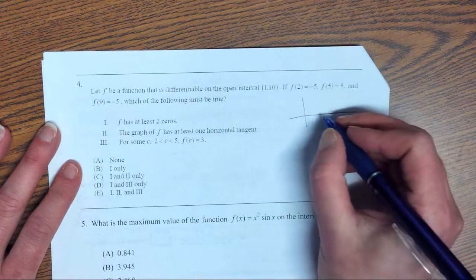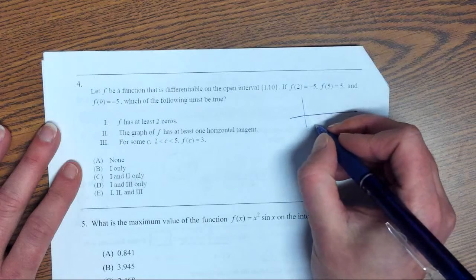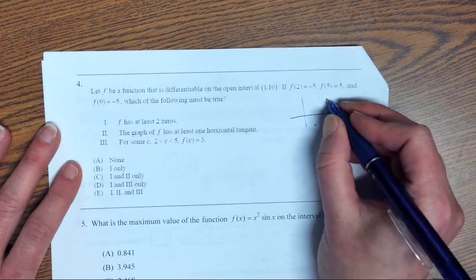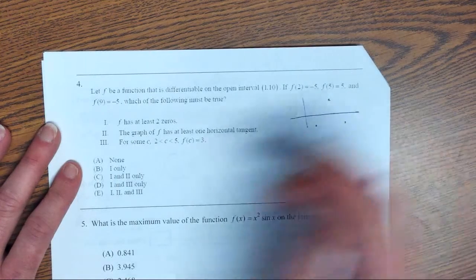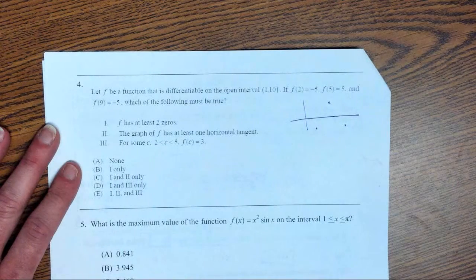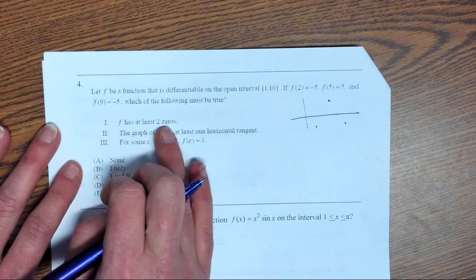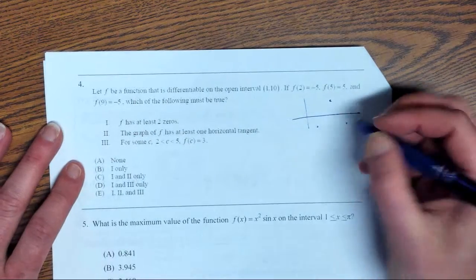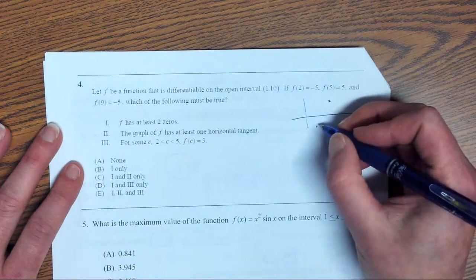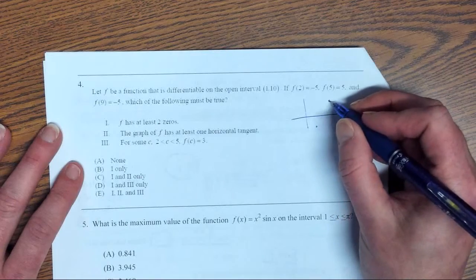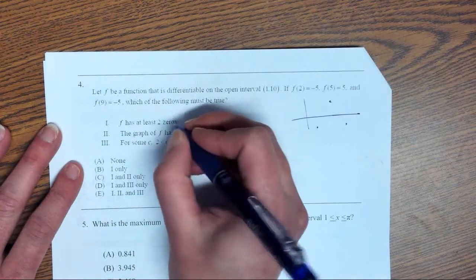Thinking about a line: f of 2 is negative 5, f of 5 is 5, and then f of 9 is negative 5. The function has to have at least 2 zeros. Yeah, if it's continuous and differentiable, the graph is going to have to go up and then back down. So I agree, 2 zeros.